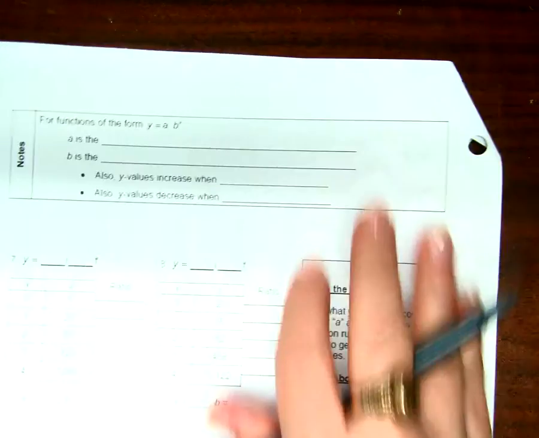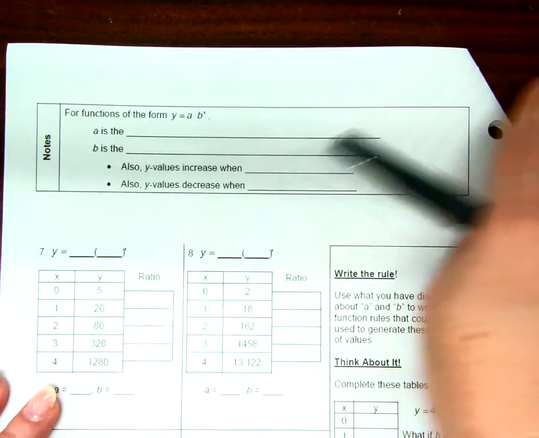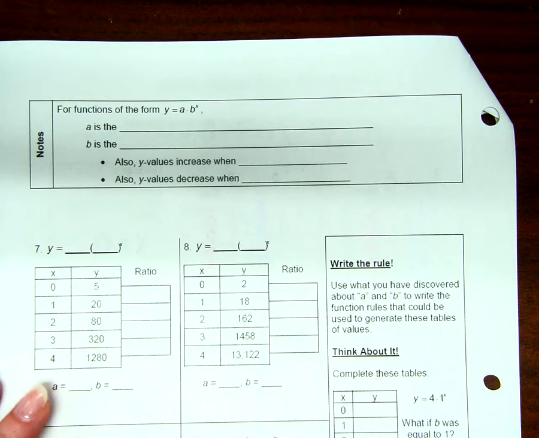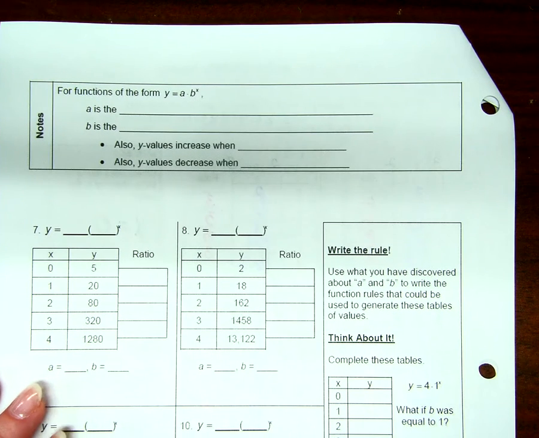Let's take just a second real quick to make sure we can put this into words. And I want to add a couple things so that the second half of our lesson is a little bit simpler. Okay? For functions in the form y equals a times b to the x power, a is the blank.